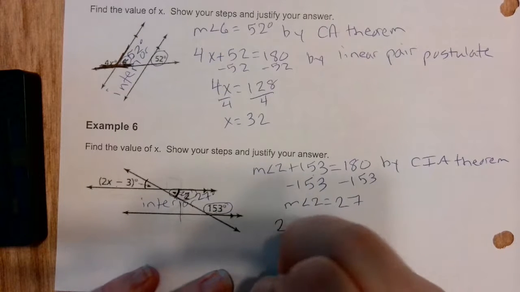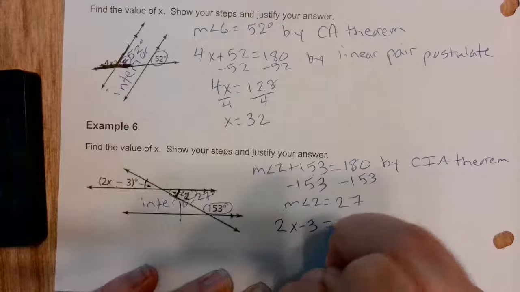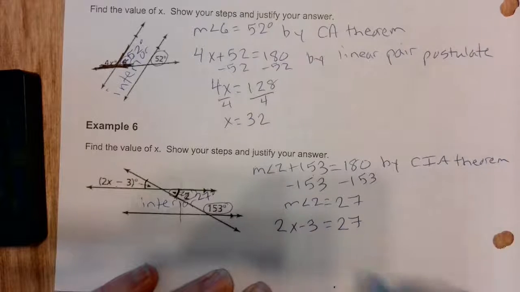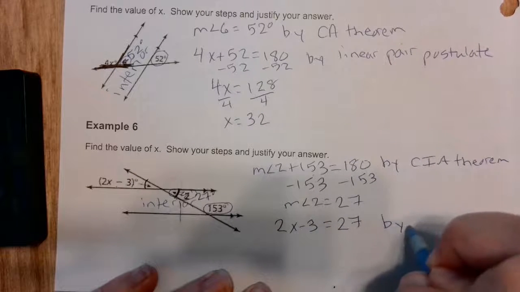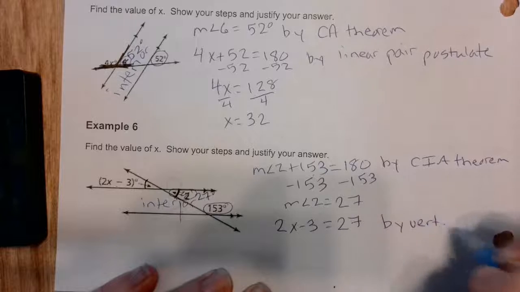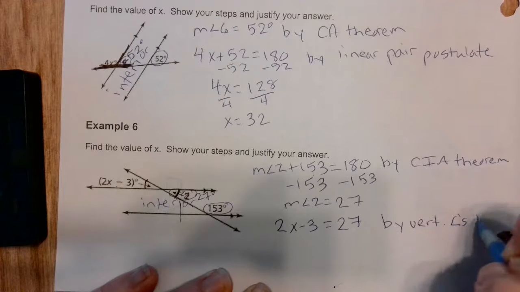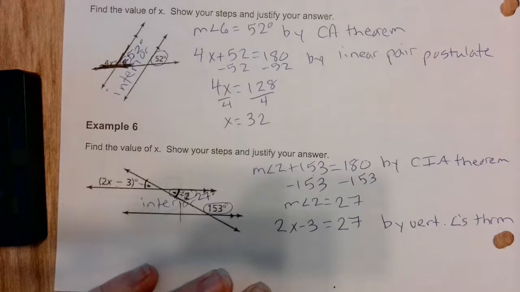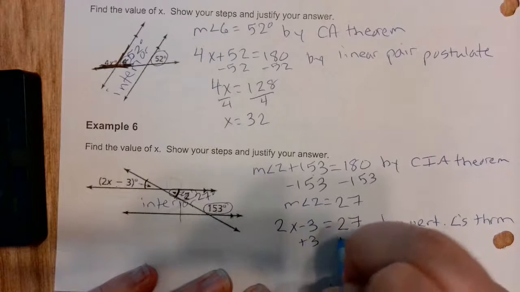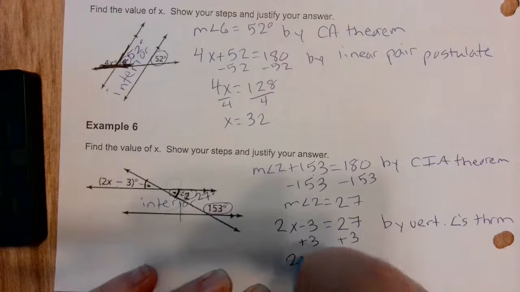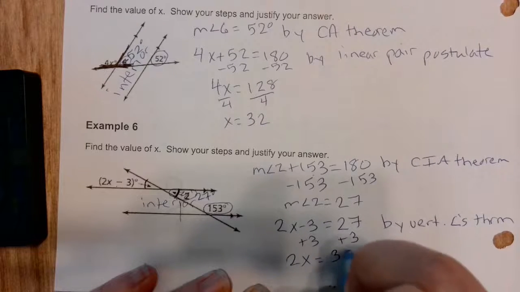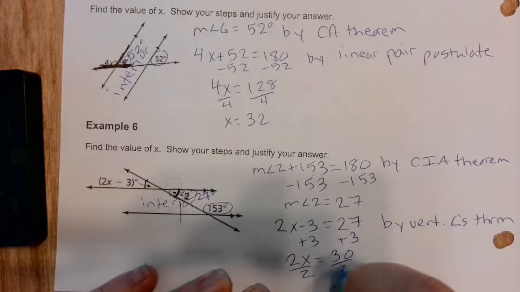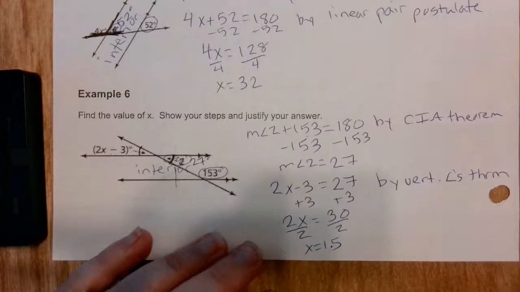So set them equal. 2x minus 3 is equal to 27. By the vertical angles theorem. Solve. Add 3 to both sides. 2x is equal to 30. Divide both sides by 2. And x equals 15.